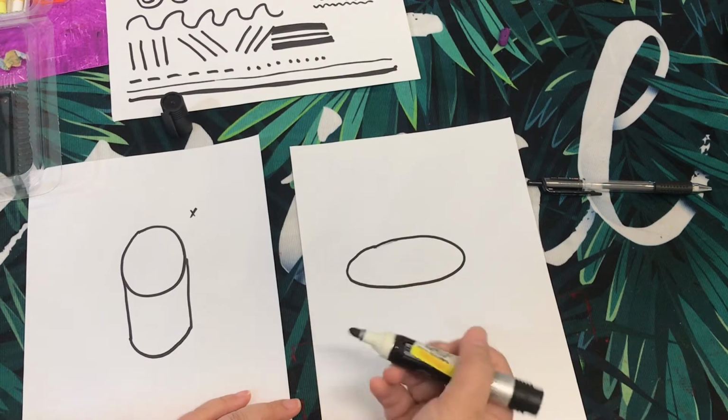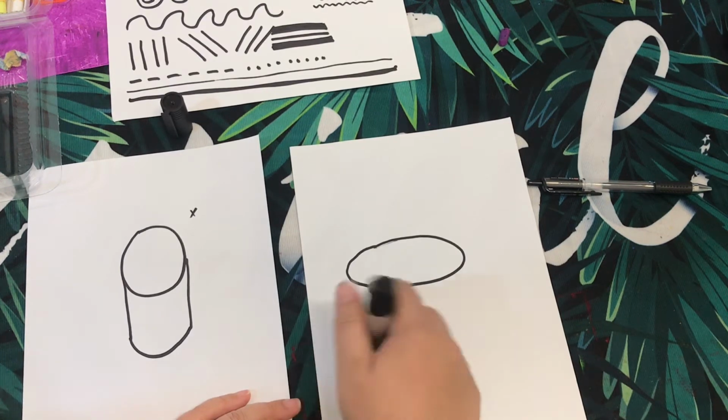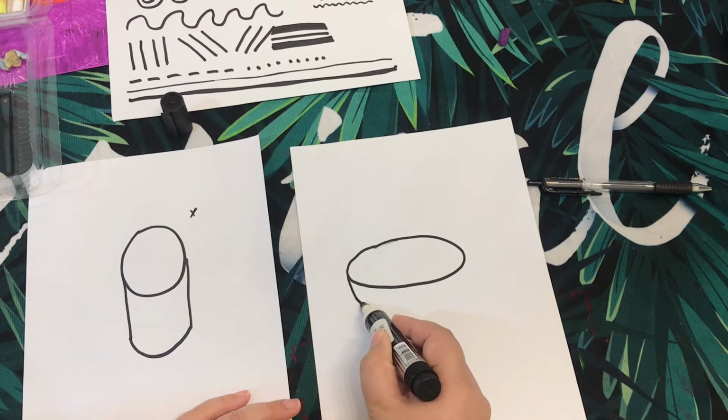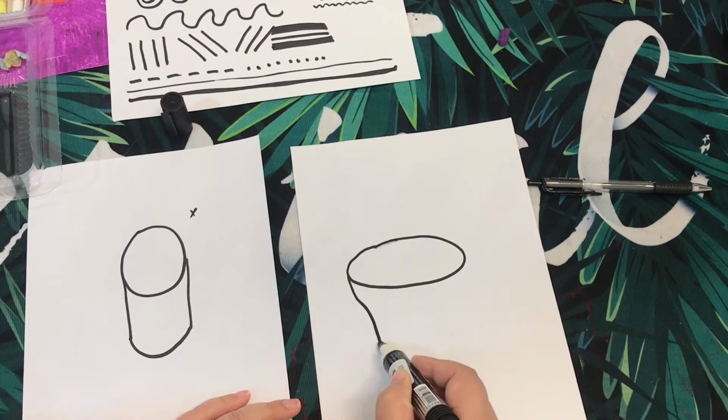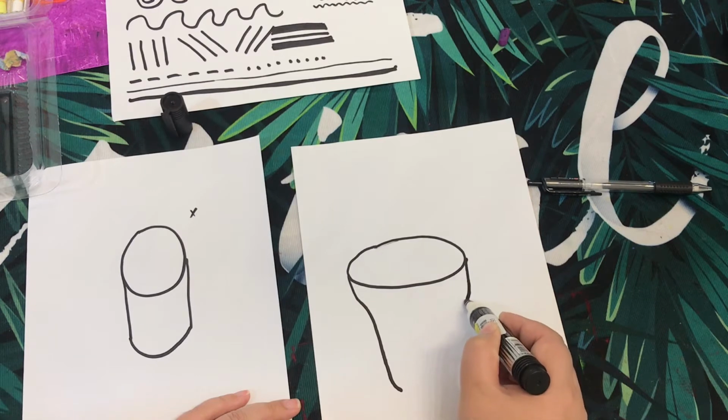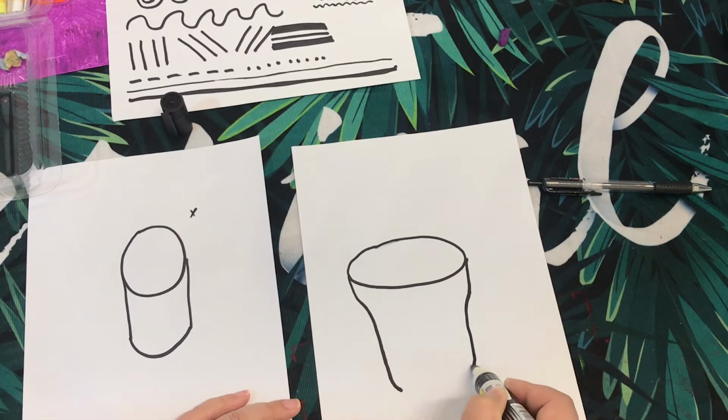I want to make the top of the mug look much bigger, so I'm going to make it bigger, and then as it goes down it becomes smaller. Same goes for this side, it goes smaller, and then you connect those two lines together.